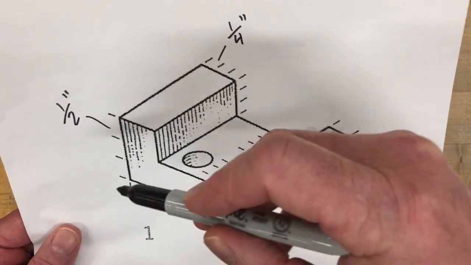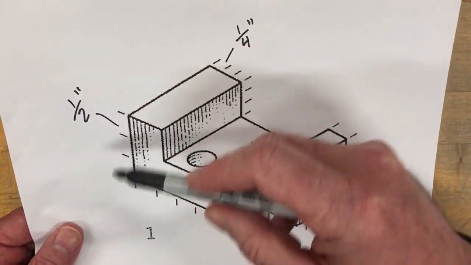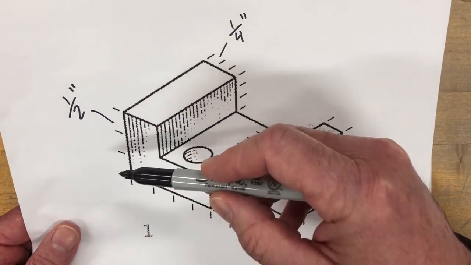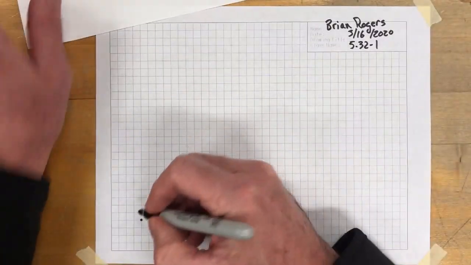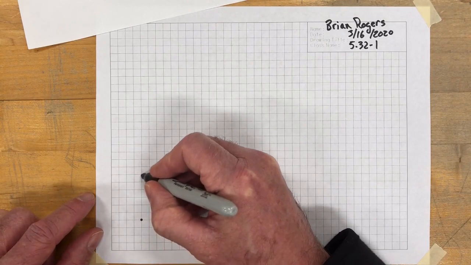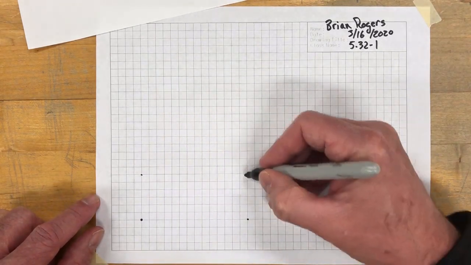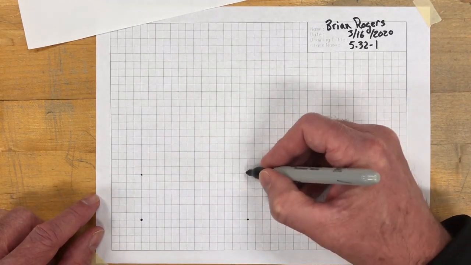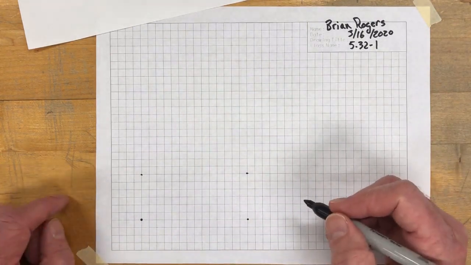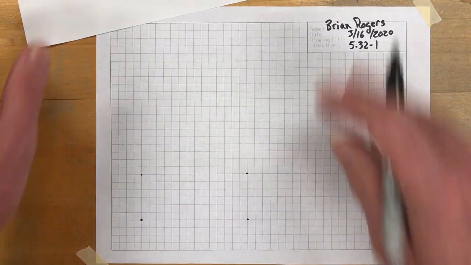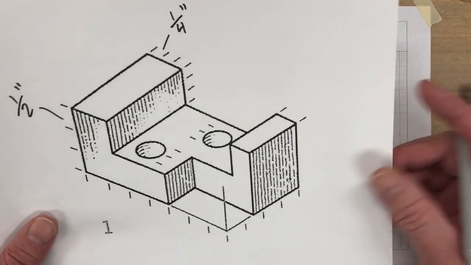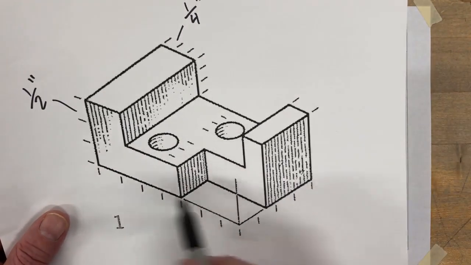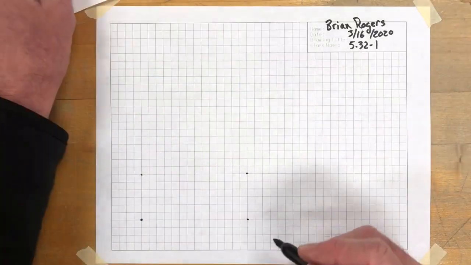Now I need to figure out its height. Well, I see the height here. Once again, ½ inch tick marks, so there's 2, 4, 6. 1, 2, 3, 4, 5, 6. So all I'm doing is projecting over a second dot here, indicating the overall dimensions of the object in the front view. Now, as I take a look at this object here, I can see the main feature of it is the fact that it's a U-shaped channel, okay?